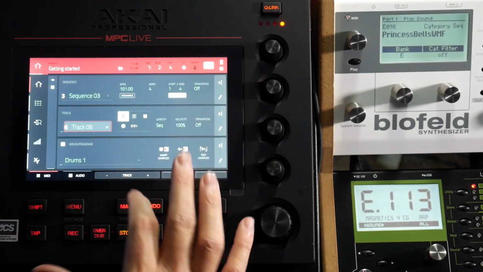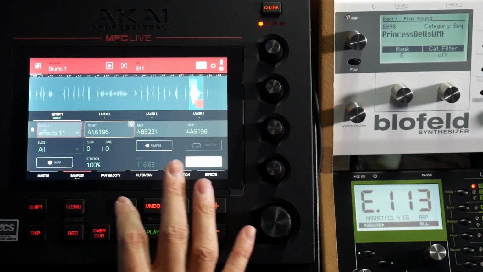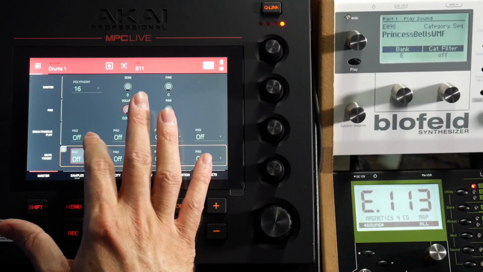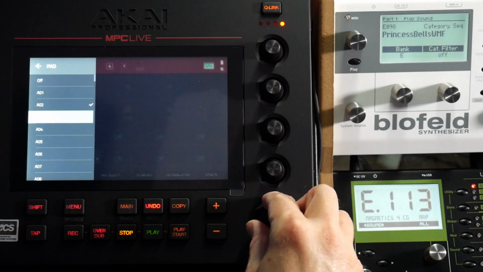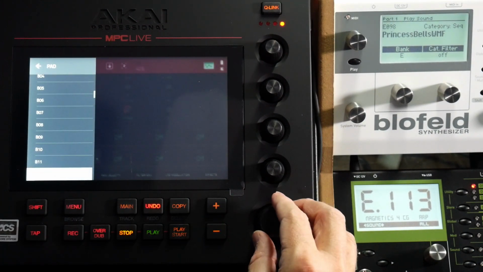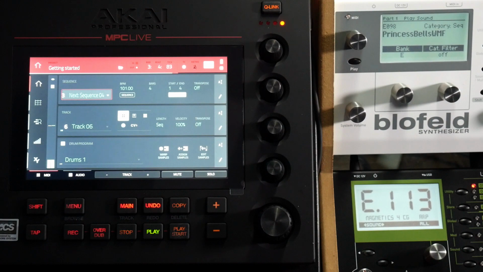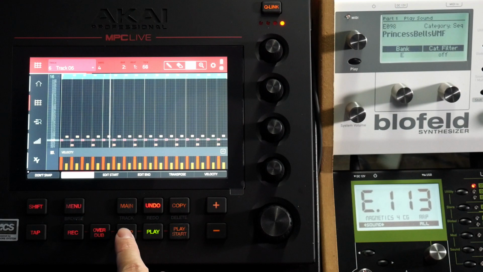Okay, and now I have effects 11 loaded there. Mute groups, I'm gonna assign it. Or I could do it here. I could do mute. So what I'll do is have the mute target B11. That way, when the next part comes in, it cuts off that sample and it doesn't overlap into the next sequence. Just like that. That's exactly what I wanted.